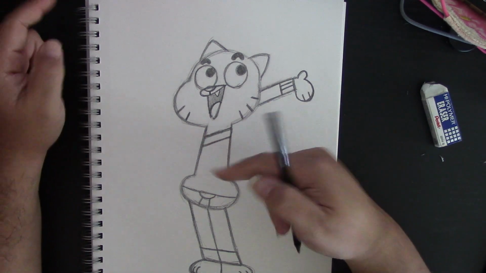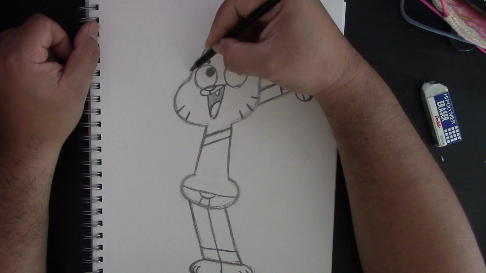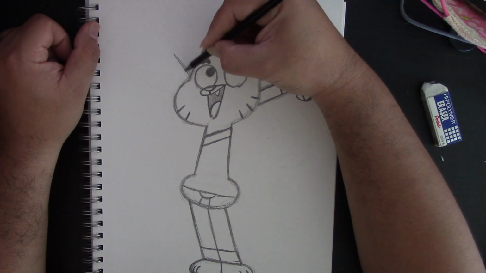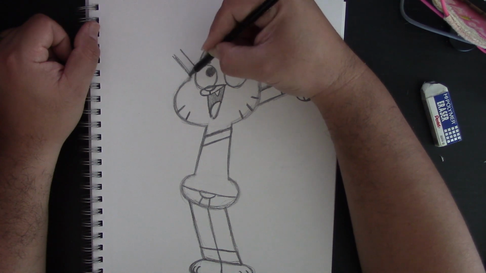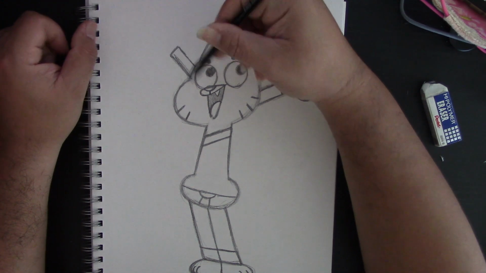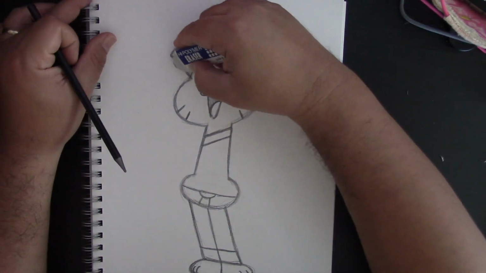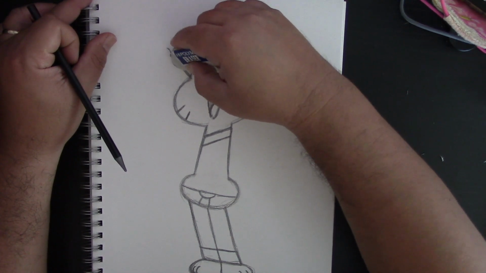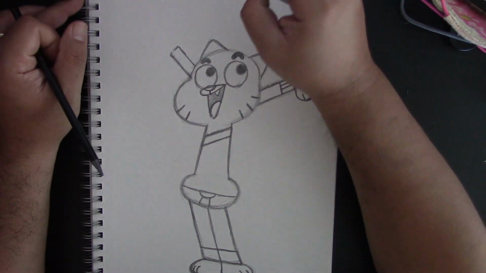Okay, let's do another hand sticking out the other side, which is coming out of the side of his eyeball area. So same thing, just draw another rectangle coming out. I'm going to correct this line here because it's kind of thick. Just erase that line there.